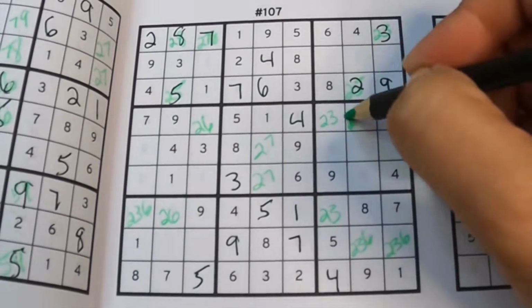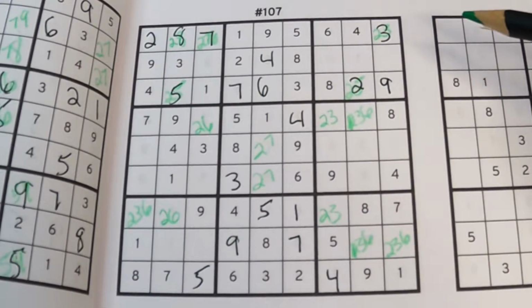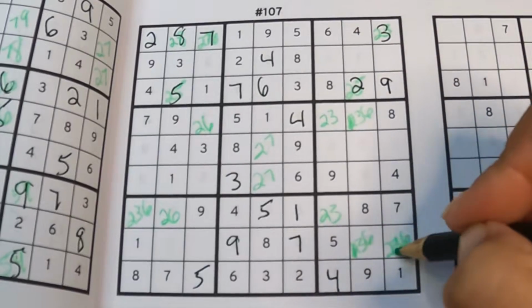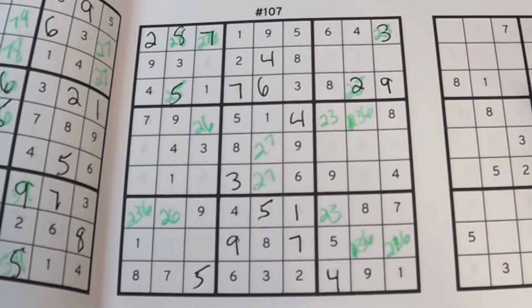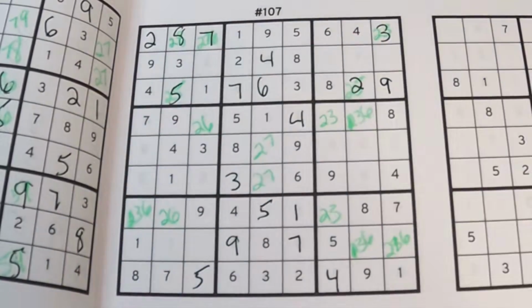We can get rid of this 2 and this 2. And with that 3, we can get rid of this 3. And that 2 means we can get rid of this 2.